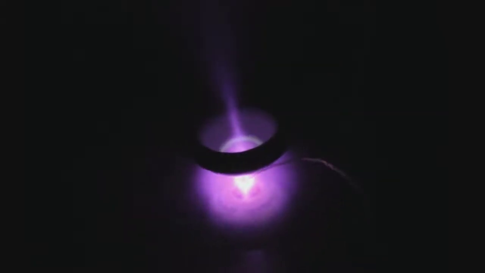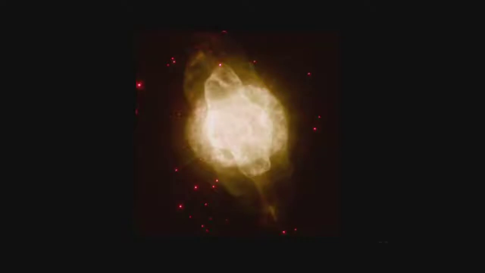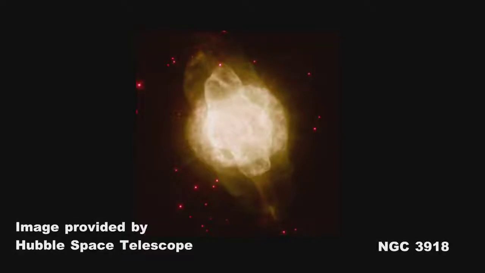Notice that in the vacuum chamber experiments, you can see that there is a brighter inner magnetic bubble in the middle of the outer magnetic bubble. In other words, there is a bubble within a bubble. In NGC 3918, we also see a bubble within a bubble.